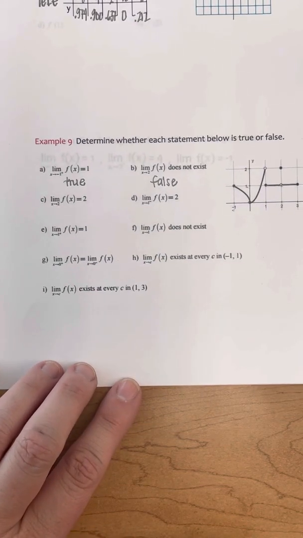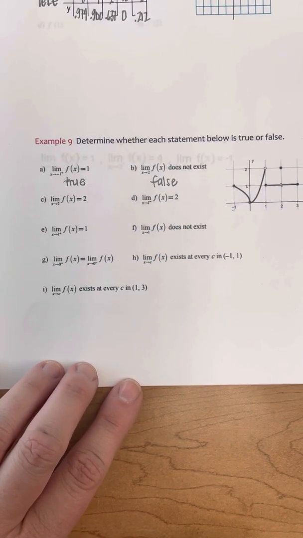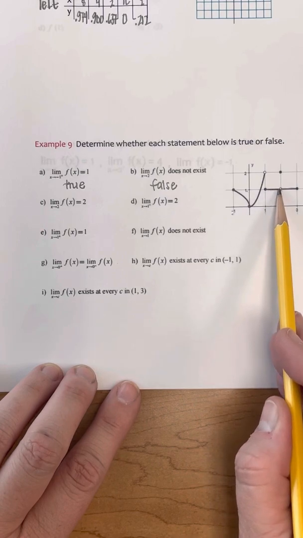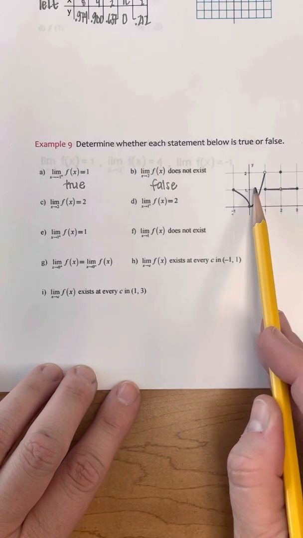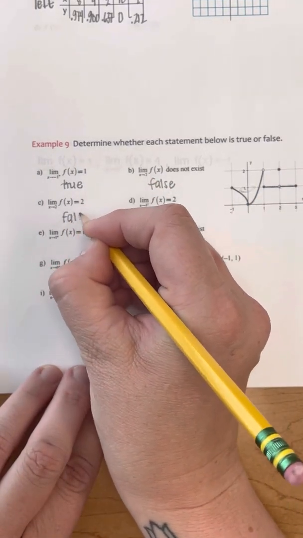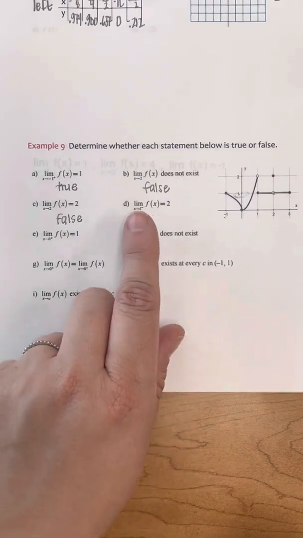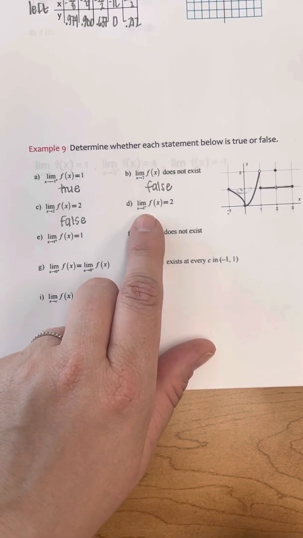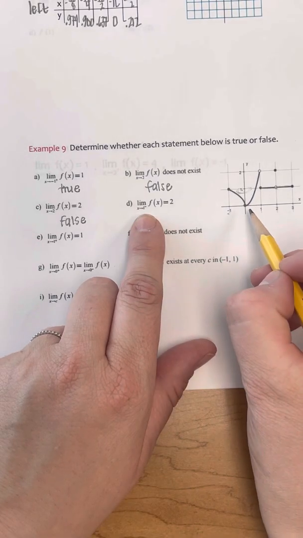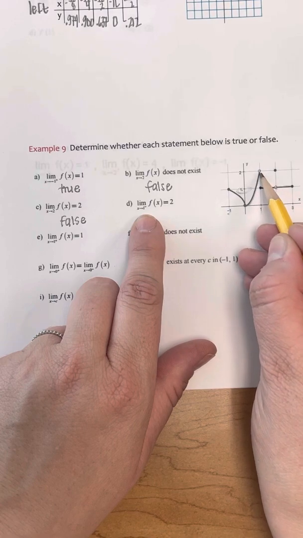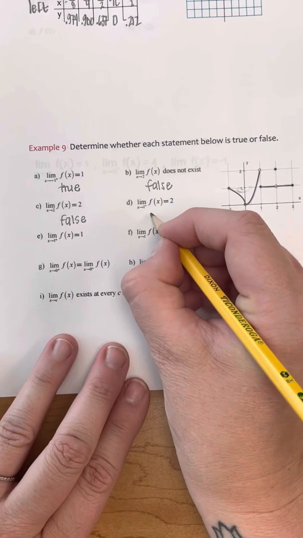All right, the next one says the limit of f of x as x approaches 2 is 2. Well, we just saw, talking about this last one, the limit as we approach it from the left and approach it from the right is actually a y value of 1. So this one's also false. All right, the next one says the limit as we approach 1 from the left is equal to 2. So we're going to look at this piece right here. And as we approach 1 from the left, are we approaching a y value of 2? Absolutely. So that one is true.